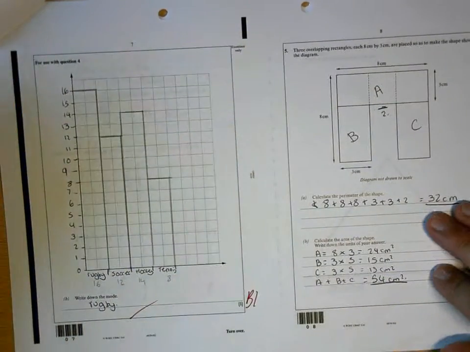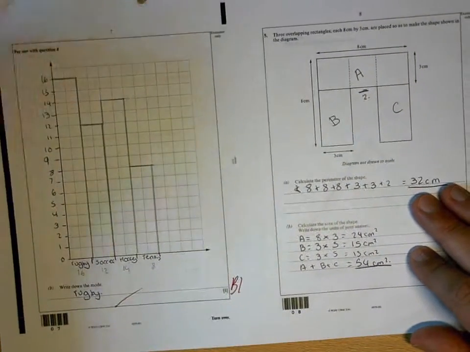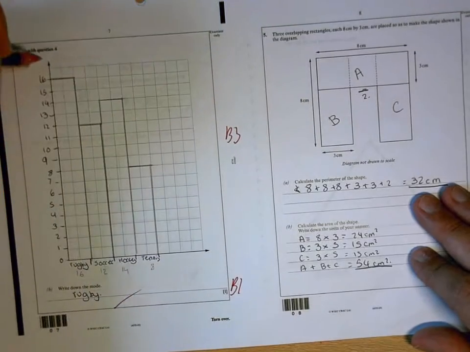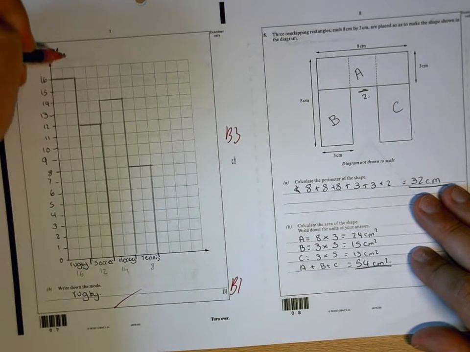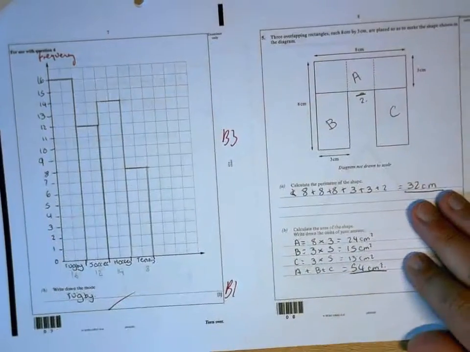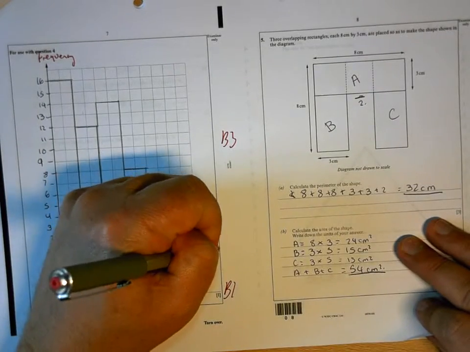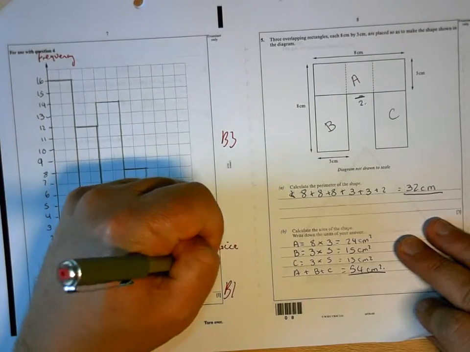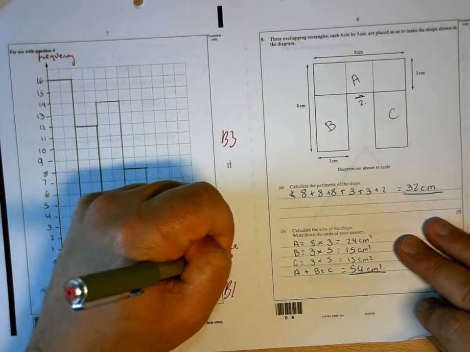Okay, there are 4 marks available for that graph. You're going to lose 1 mark because you haven't labelled your axes. Frequency for that, how often they come up, and for this one, choice of sport or something like that.